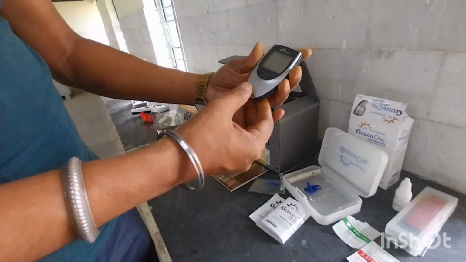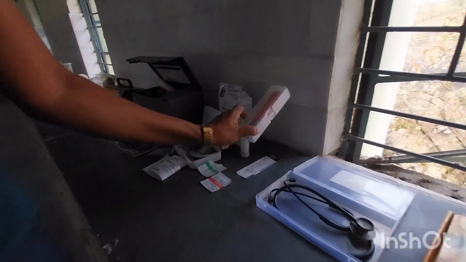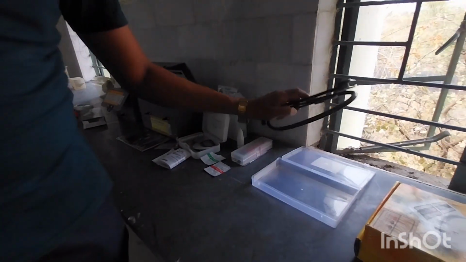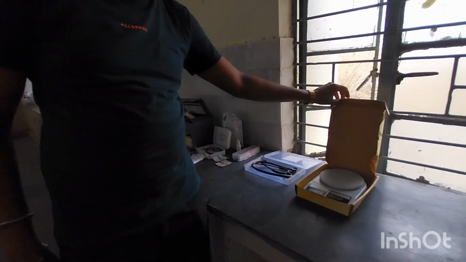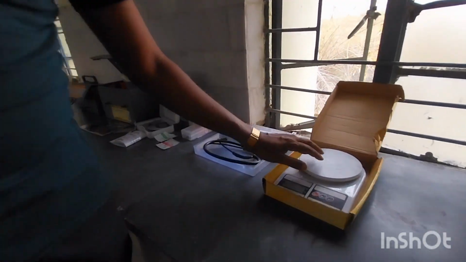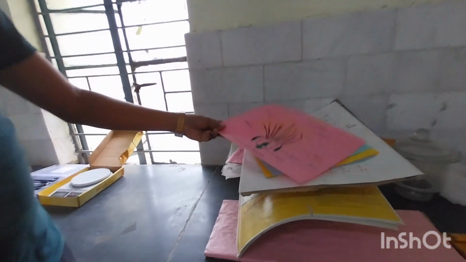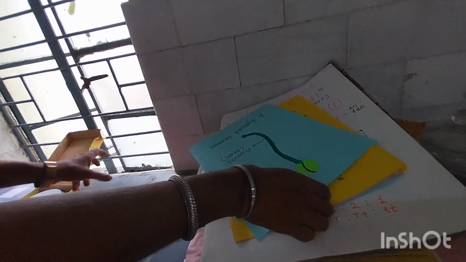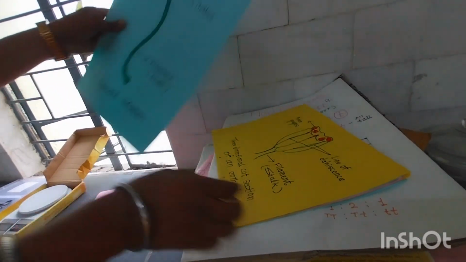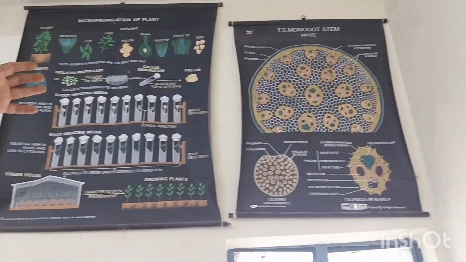A strip we have to use for that, and this is the pH meter, pen type. This is stetho, all of you know, doctor uses this. Heartbeat there, and this is the electronic weighing machine, microscopic. And here in biology we use charts also, teaching aids, just like the yellowness of flower, the male part of the flower, that is called stamen, pollen grain. See here, these are the different types of charts.